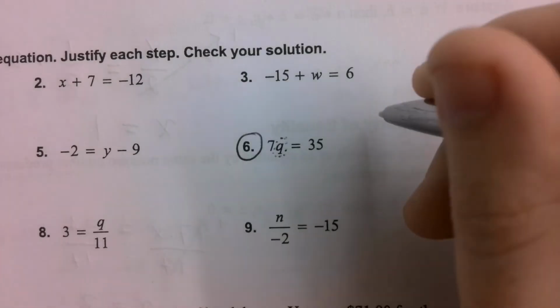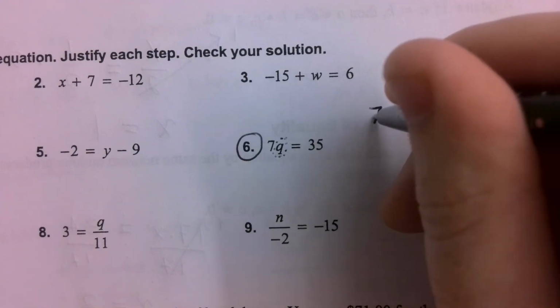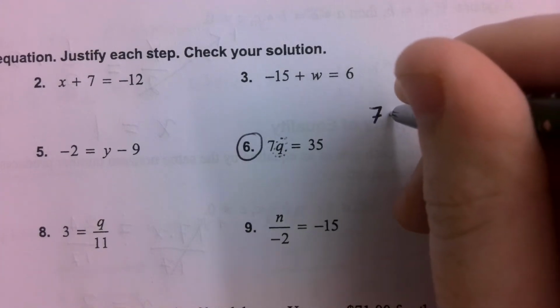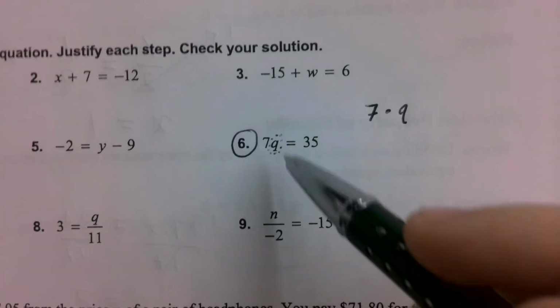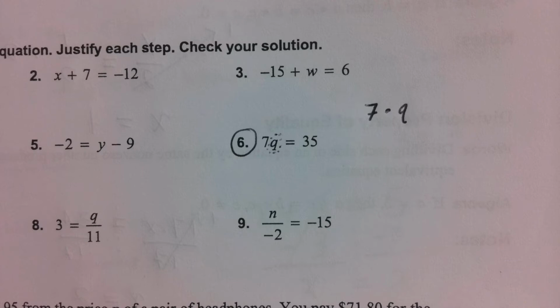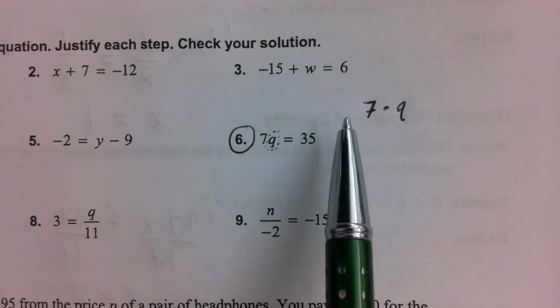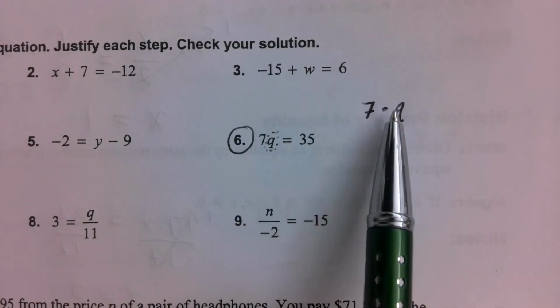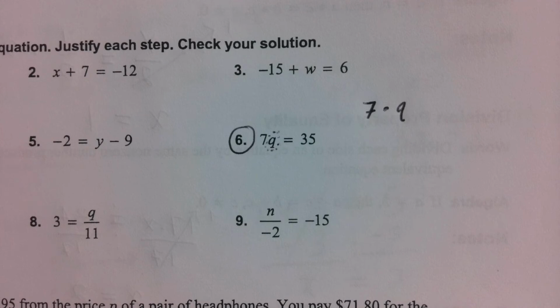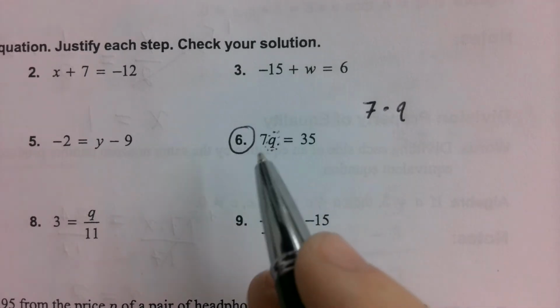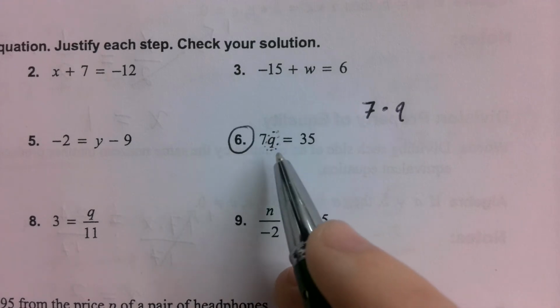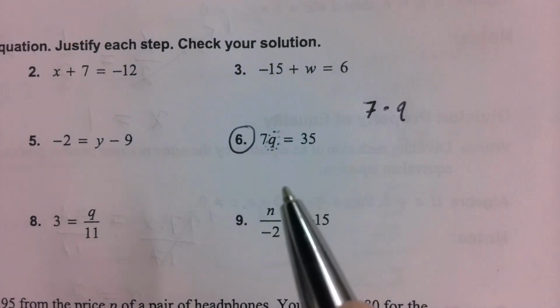Whenever there is a number right before a variable, what it's really saying is that multiplication is happening between them. Think about it. If I replaced q with the word, I don't know, water bottles, this is saying 7 water bottles. This is saying 7 times 1 water bottle. So 7 times 1 water bottle is 7 water bottles. Anytime you see a number next to a variable, it's multiplication.